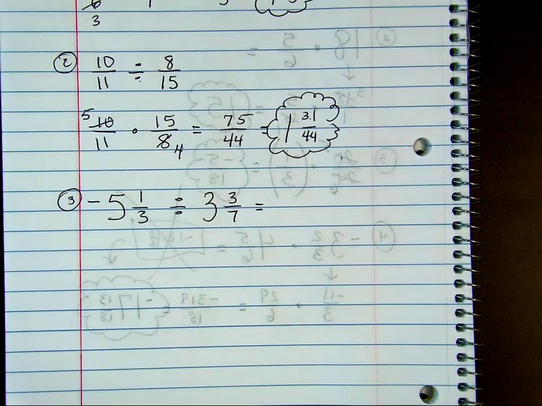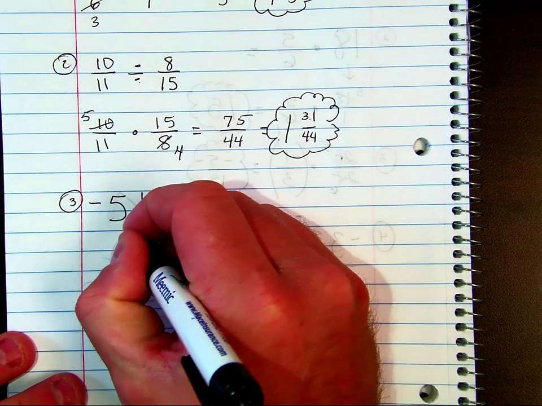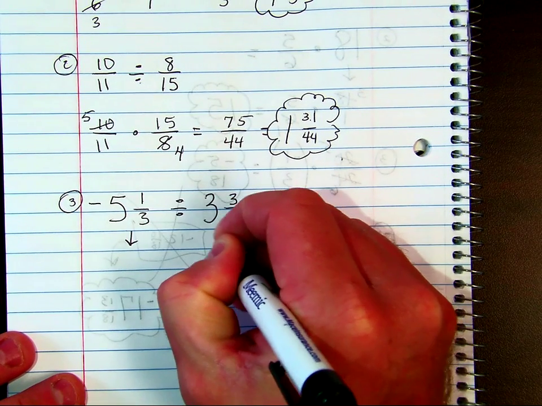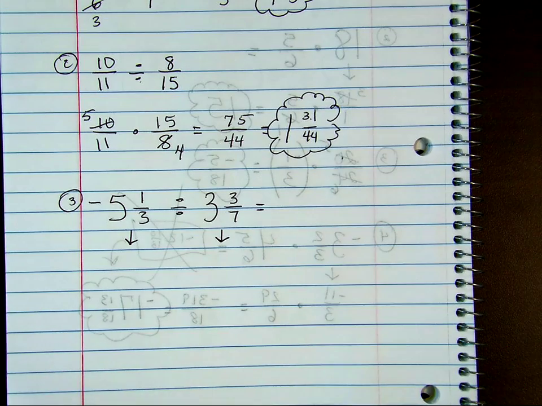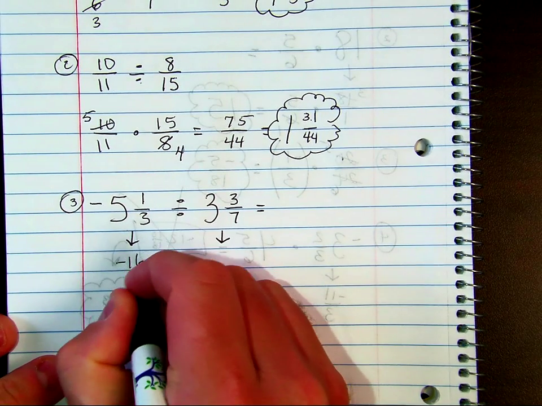So again, we're going to have to turn these into improper fractions. Why? I don't know. It just won't work for whatever reason.